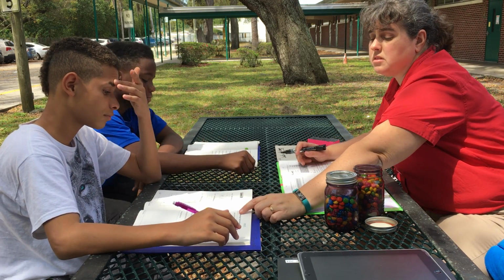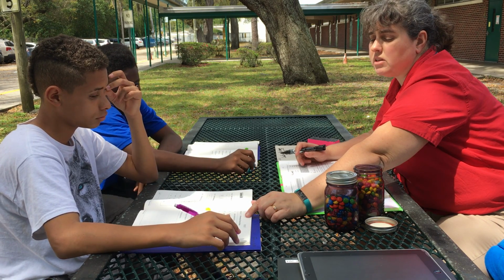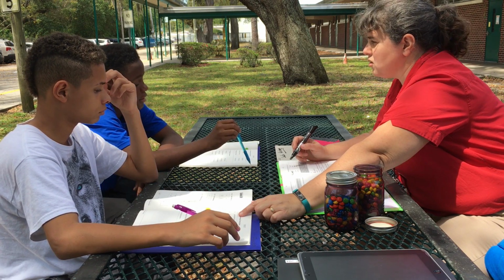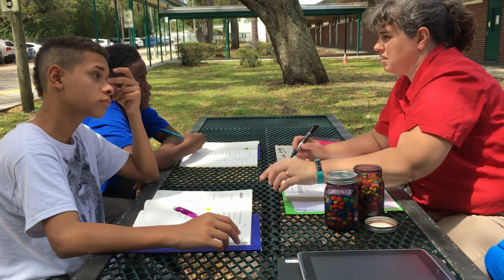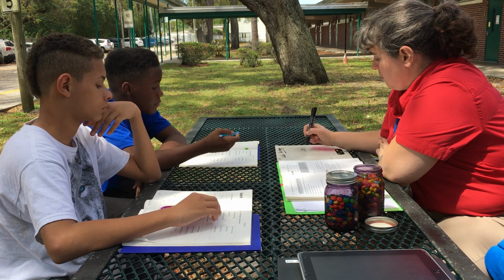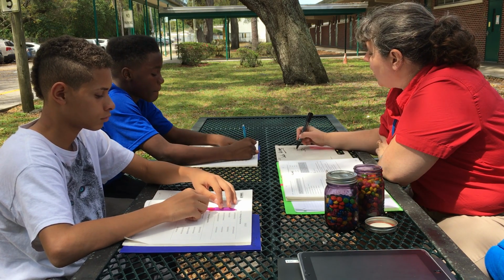So if we're looking at activity D, we have the word persistently. Are there any prefixes? Yes, per. Right? Let's look at the difference between per and pre.